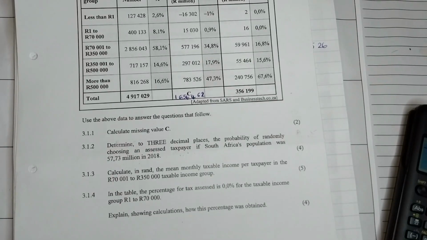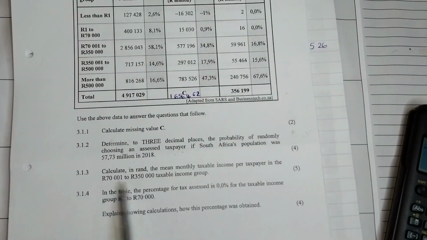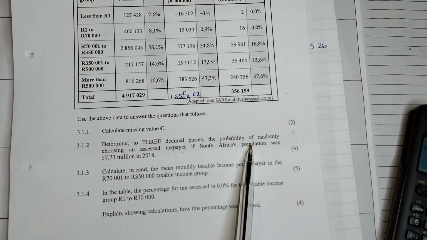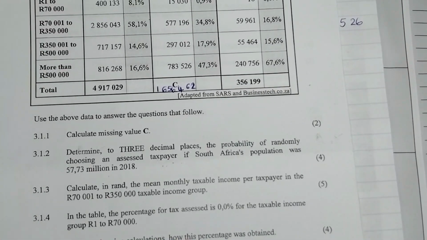And what is the formula for probability? I think one learner asked me if they are going to give the probability formula in the exam. Sometimes they don't. As you can see, here they haven't given us the formula that we use for probability. So that means that you need to know that formula off by heart. Okay, you need to know that formula off by heart.